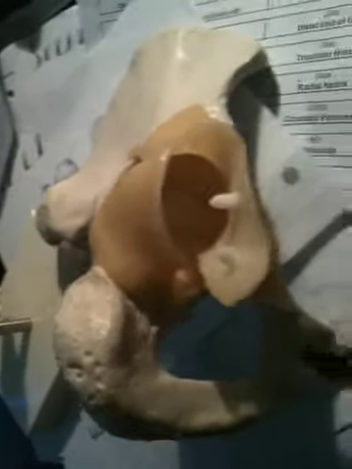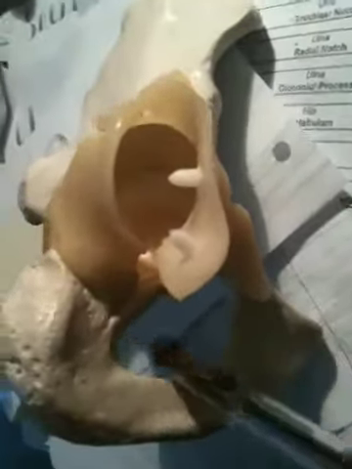Now let us go look at the lateral view of our os coxae. So we are going to start from above here. This will be our anterior superior iliac spine, anterior inferior iliac spine, going down to the pubic tubercle. And then this round thing right here is what we call the obturator foramen. Obturator foramen. And then going down here, this is our ischial tuberosity.